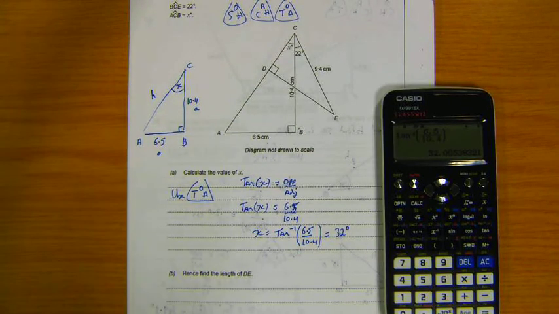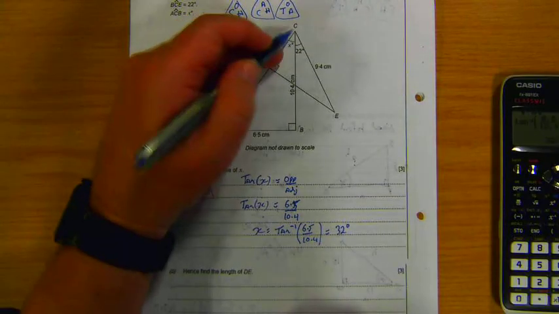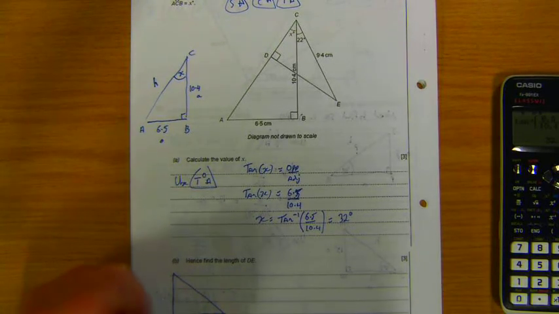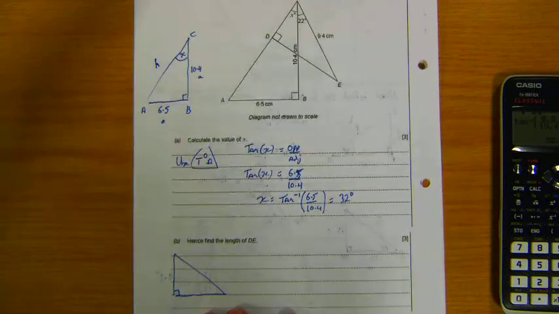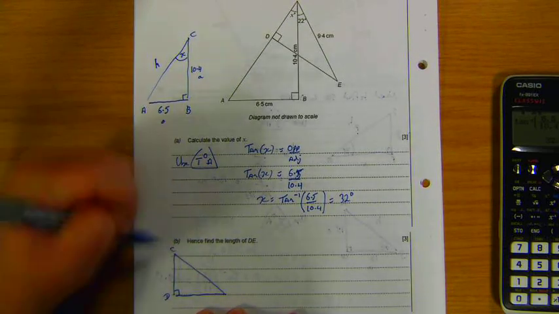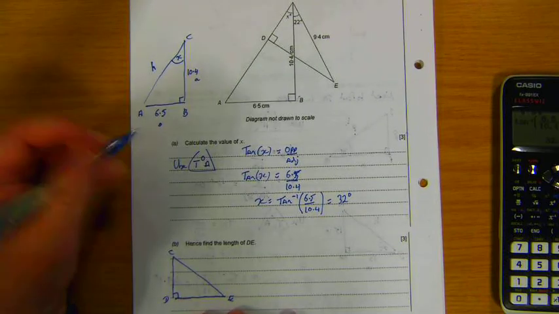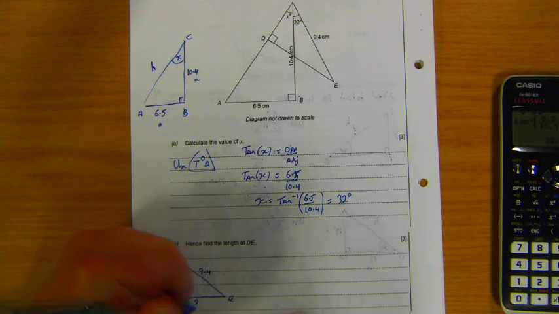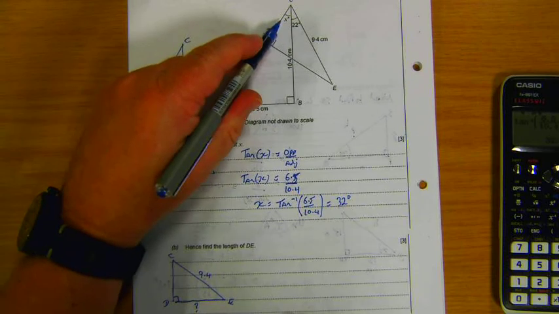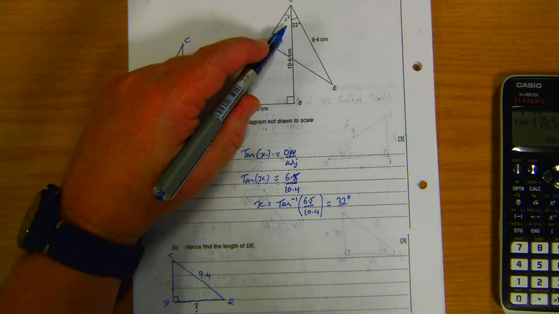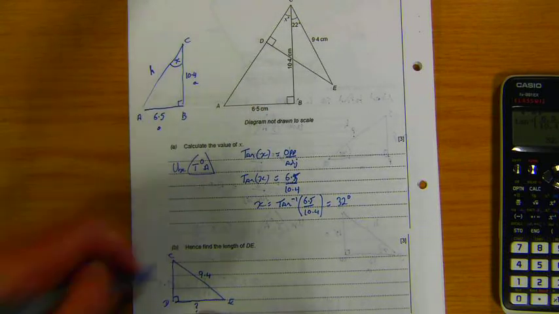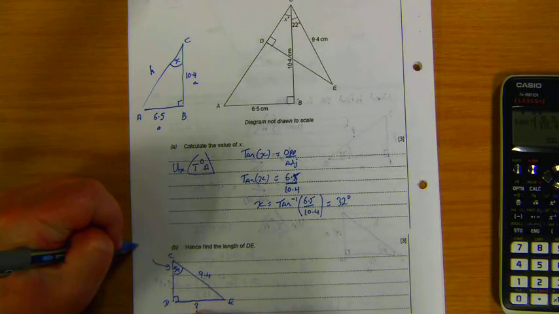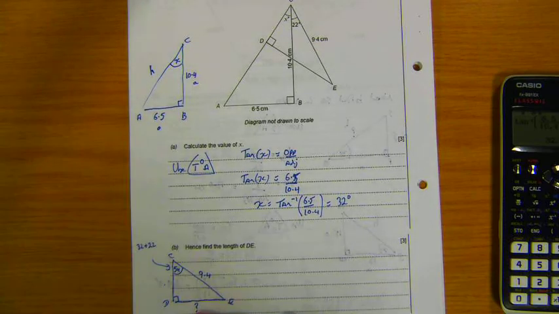Hence, find the length of DE. So I'm in this triangle now. So if I draw that down here, DCE, I know that CE is 9.4. The length of DE is what I'm trying to work out, and I know that this angle is going to be 32 plus 22. 32 I've worked out, plus 22, so that's going to be 54 degrees. Yeah, 32 was angle X, plus 22.